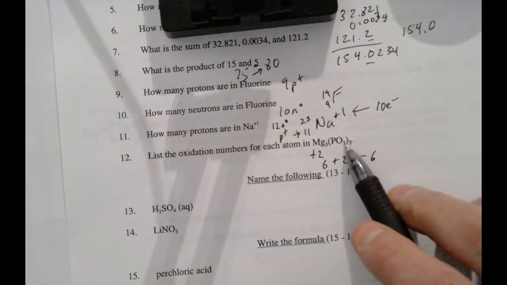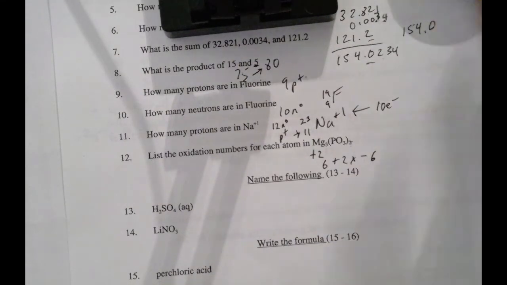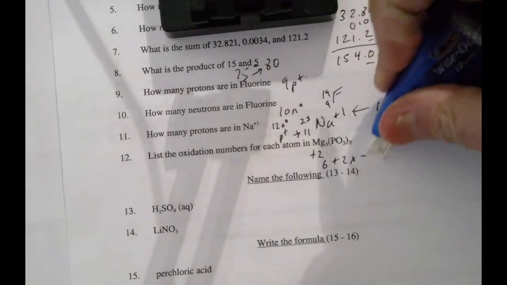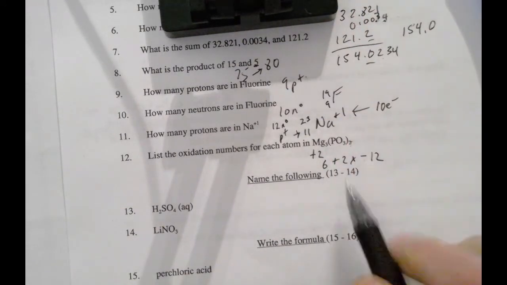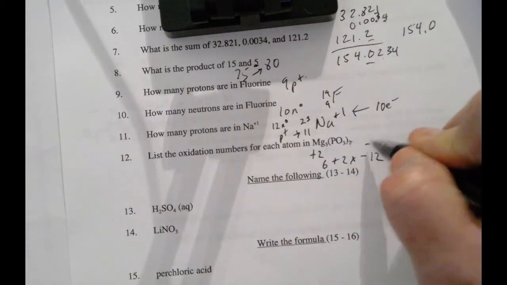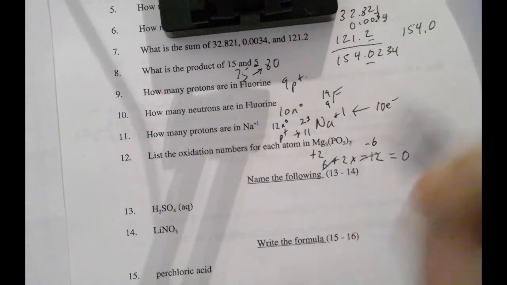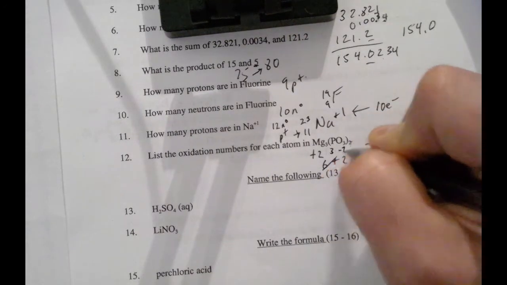2 times 3 times 2, minus 12, not 6. Minus 12. So 6 minus 12 equals -6. All of this has to equal 0. So 2x minus 6 has to equal 0. X must then be 3.